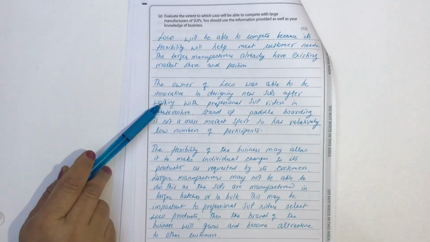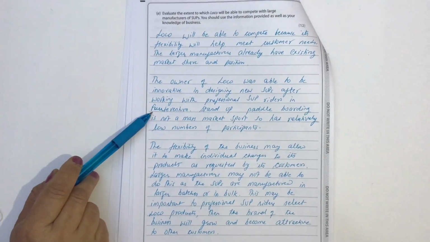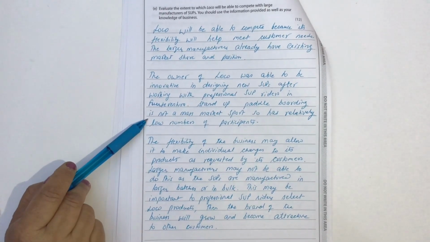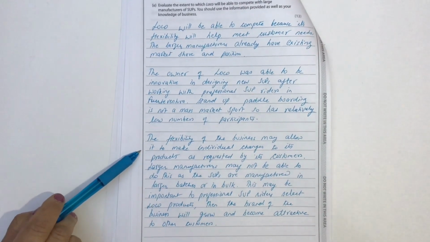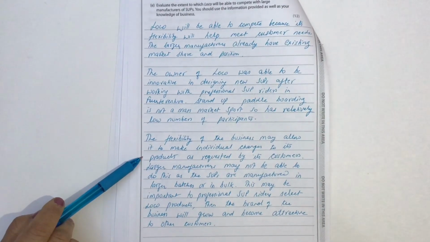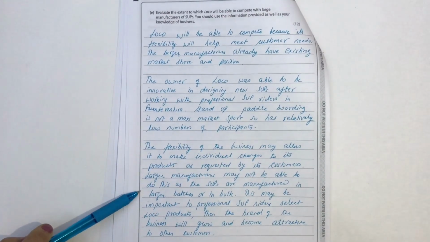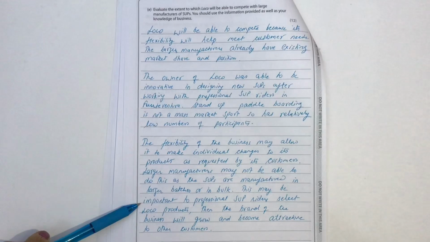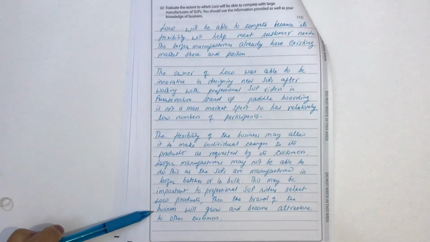The owner of Loco was able to be innovative in designing new SUPs after working with professional SUP riders in Fuerteventura. Stand-up paddle boarding is not a mass market sport, so has relatively low numbers of participants. The flexibility of the business may allow it to make individual changes to its products as requested by its customers. Larger manufacturers may not be able to do this as the SUPs are manufactured in larger batches or in bulk. This may be important to professional SUP riders. If they select Loco products, then the brand of the business will grow and become attractive to other customers.